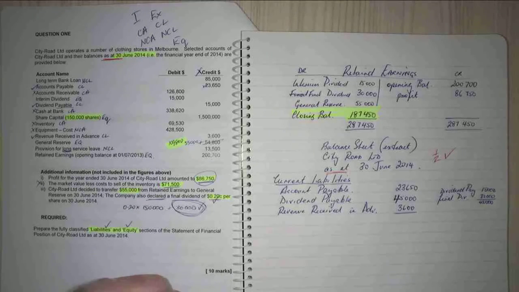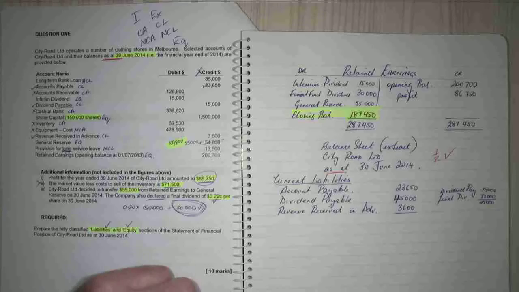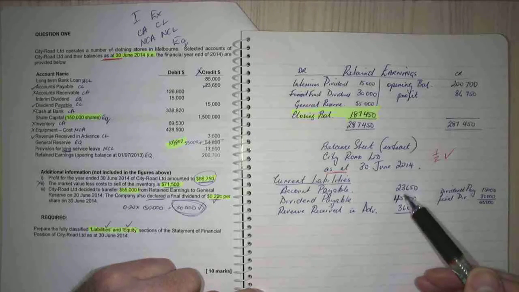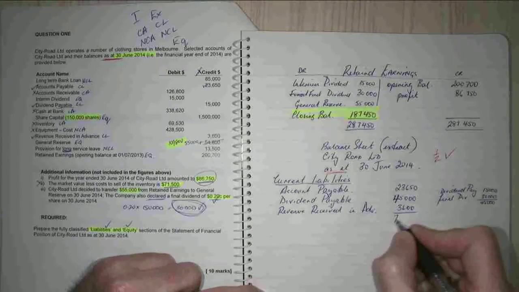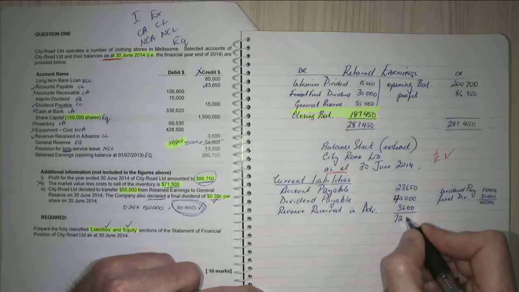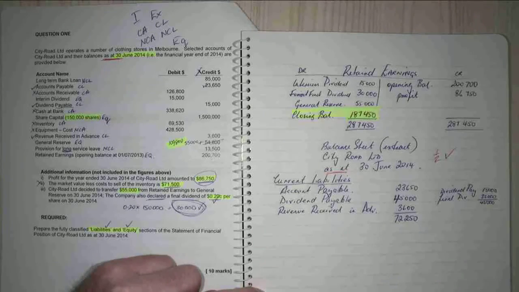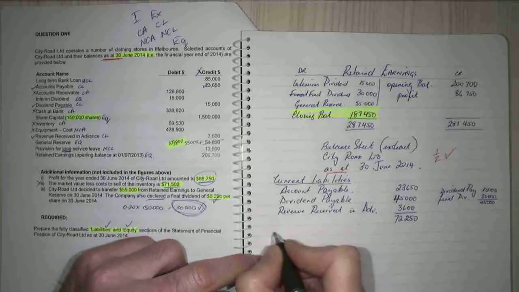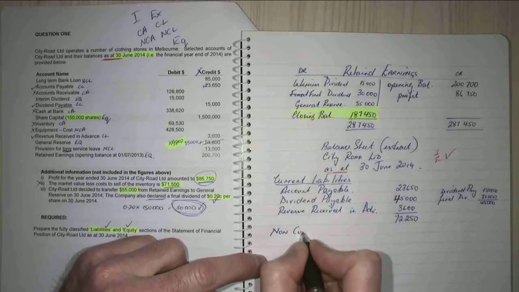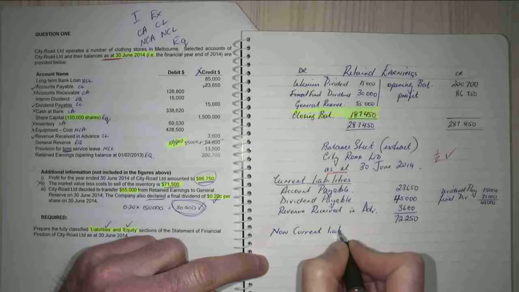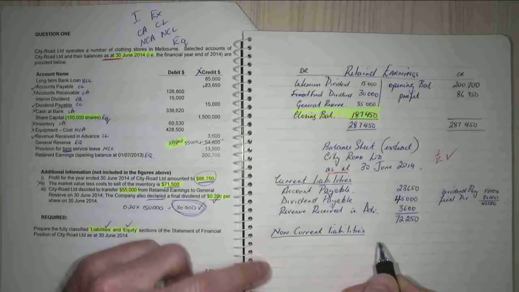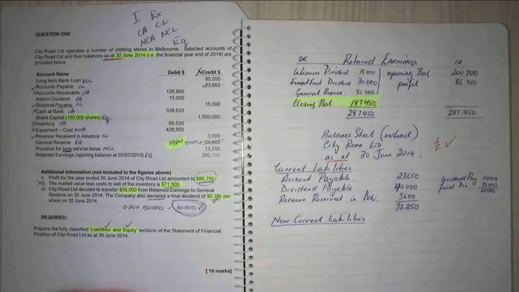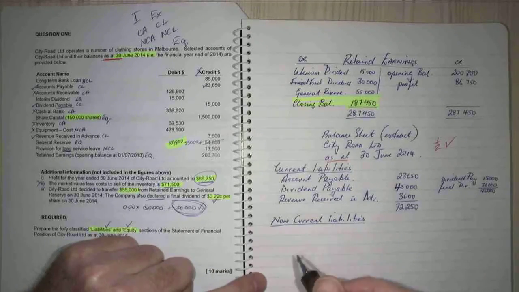Okay, so now what do I call that? 52,650, so I've got to add another 45, 65, 68, 71, 72, 72,250. So that's my current liabilities done. Next thing I'm doing is my non-current liabilities. I'm going to do them in exactly the same fashion I did the other ones.